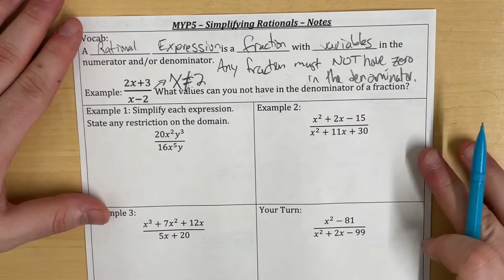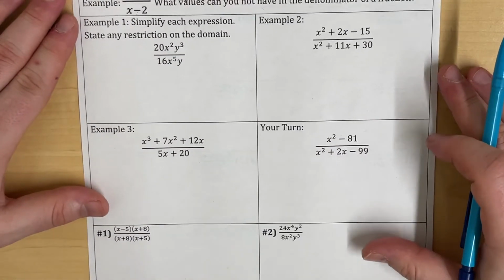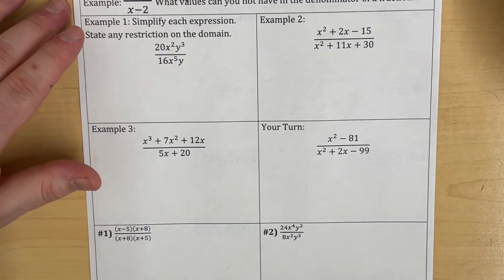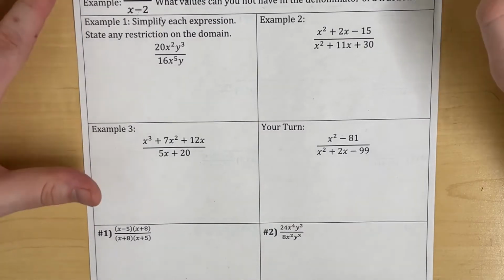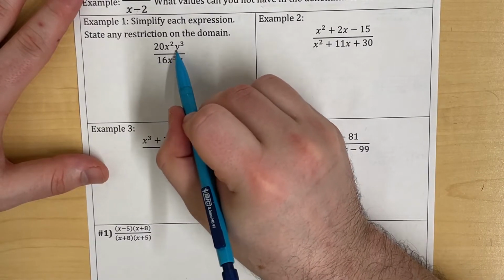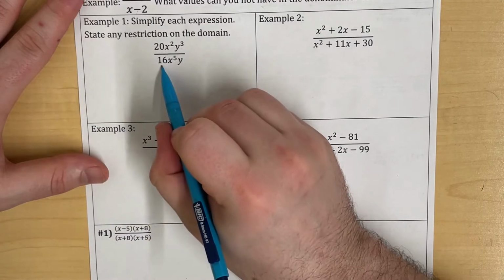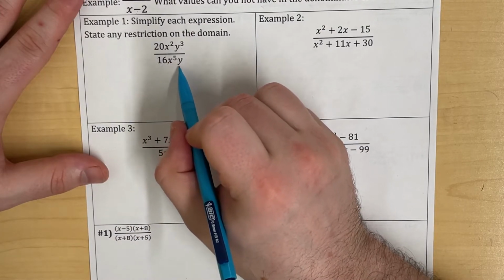All right, so again, make sure you're kind of thinking back to before when we were doing our factoring. Again, we're looking for that greatest common factor that we can divide out, and so that way we can simplify our expression. So in our numerator, we have 20x squared times y to the third power, all divided by 16 times x to the fifth times y.